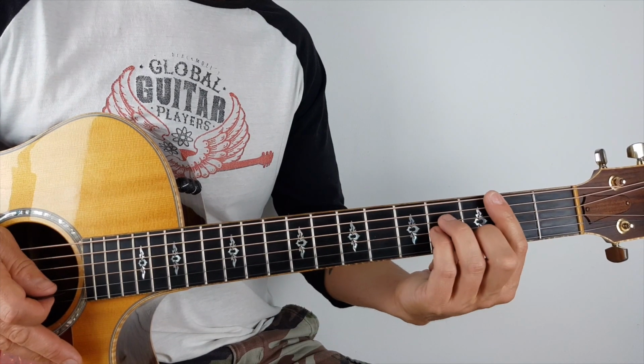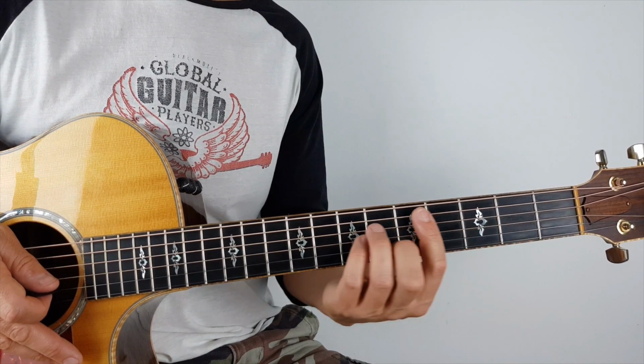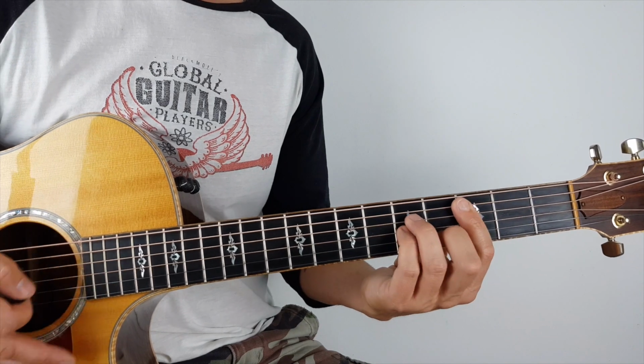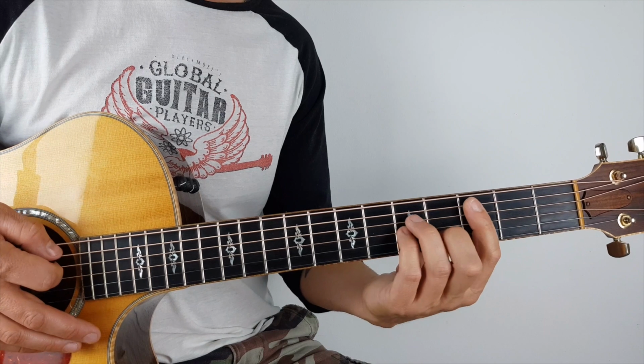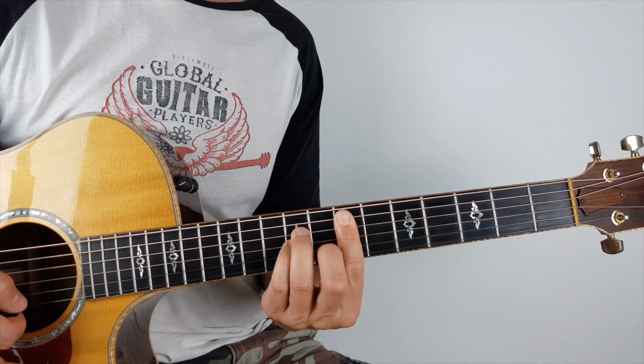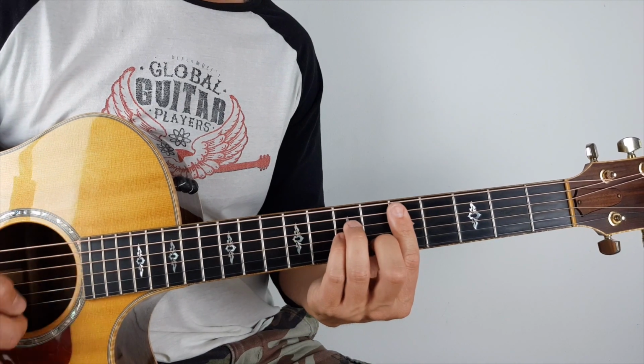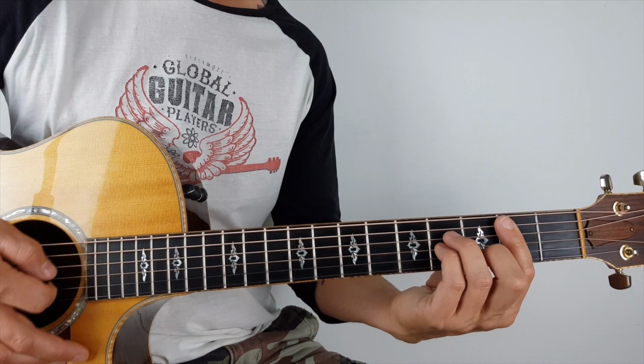Okay? So what you want to try and do if you're going to learn those bar chords is not take your fingers away. You want to leave your fingers on and just take the pressure off and slide them along that fretboard.